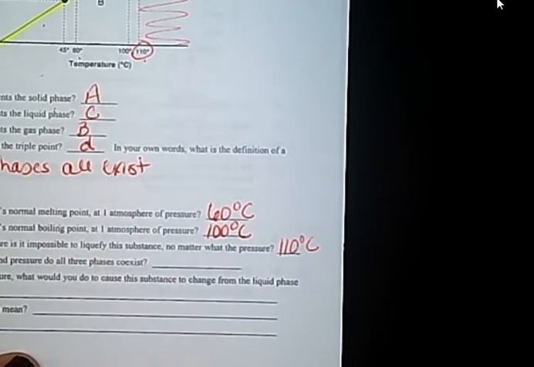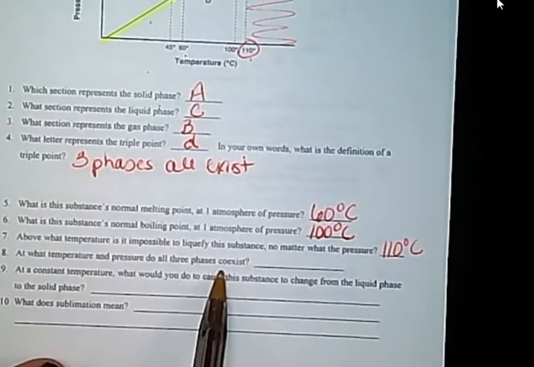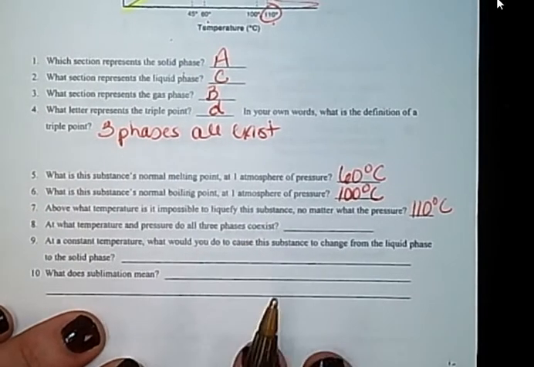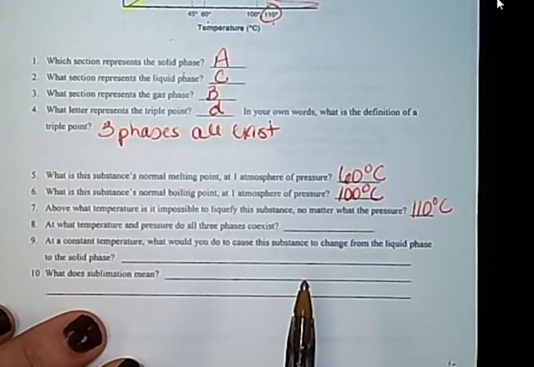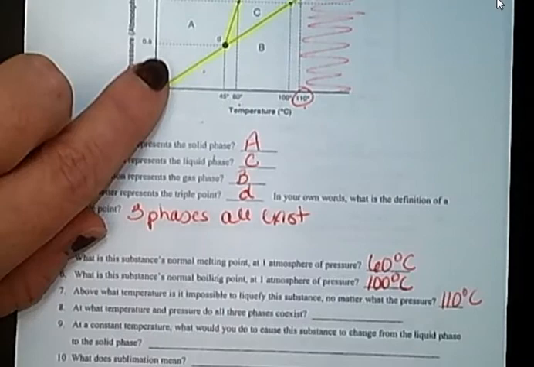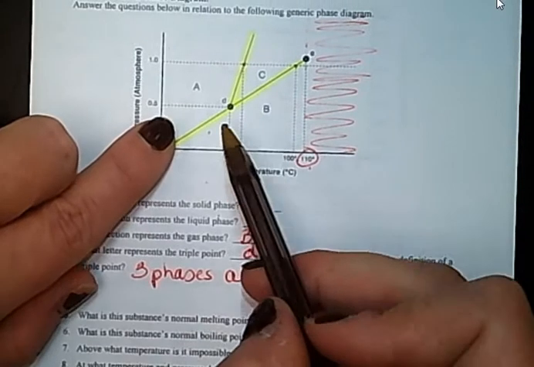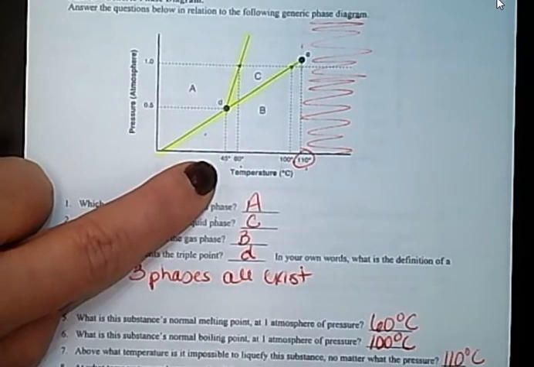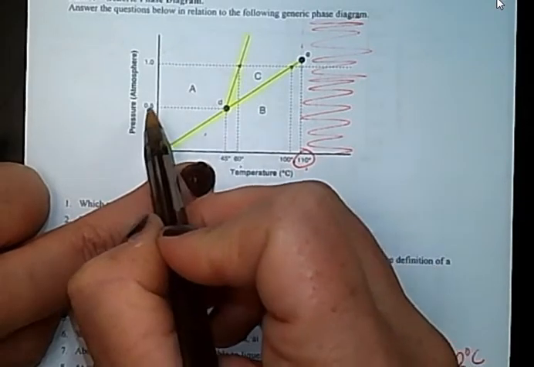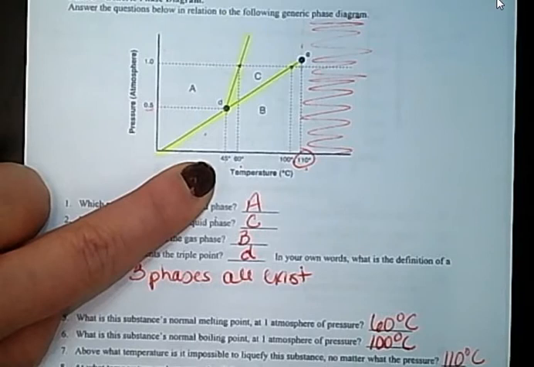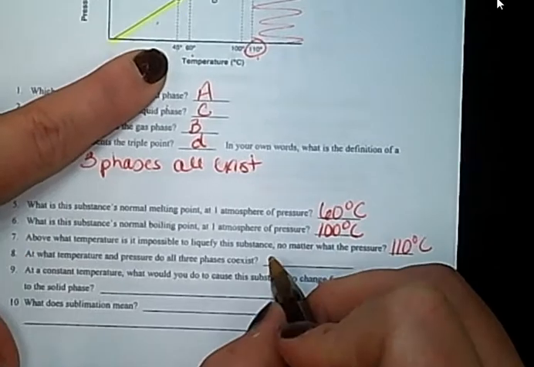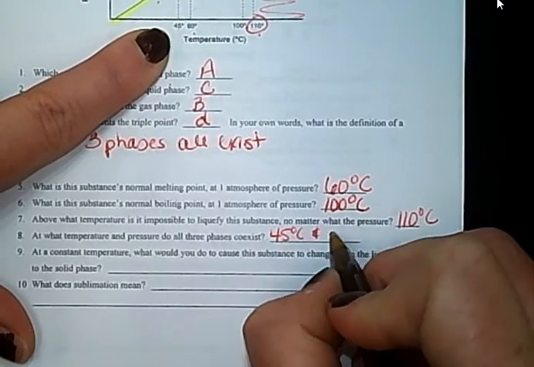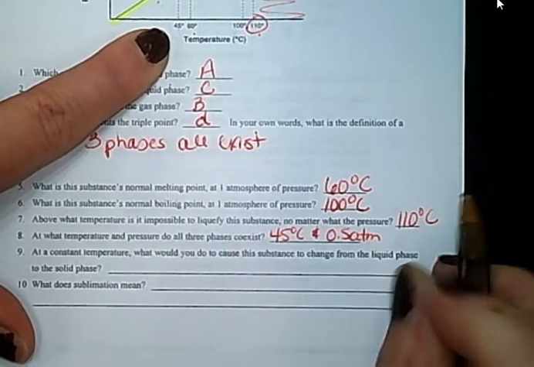At what temperature and pressure do all three phases coexist? So you're looking for your triple point. You're basically looking for your ordered pair. How would you find your triple point? So if I go to my graph, I find my triple point is at D. So my X coordinate there would be 45 degrees, and my Y coordinate would be 0.5 atmospheres of pressure. So that's what I'm going to write in my blank. At 45 degrees Celsius and at 0.5 atmospheres of pressure, that is where my triple point is.